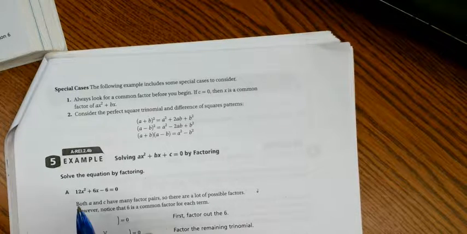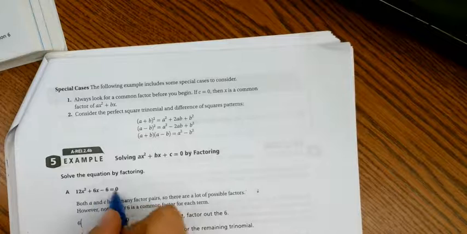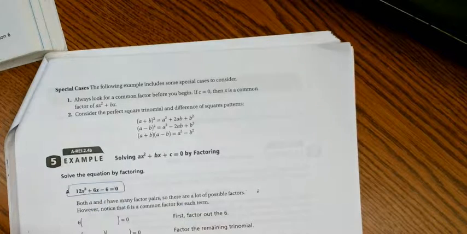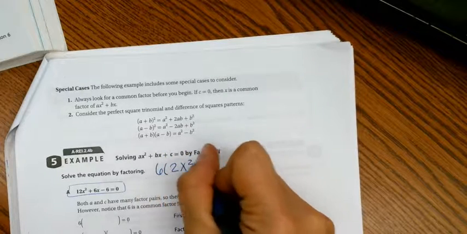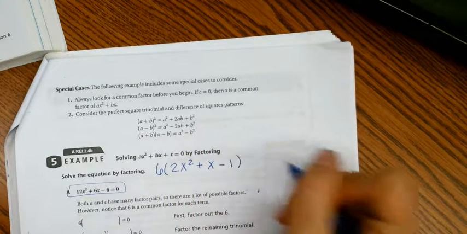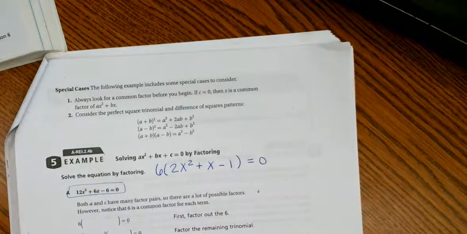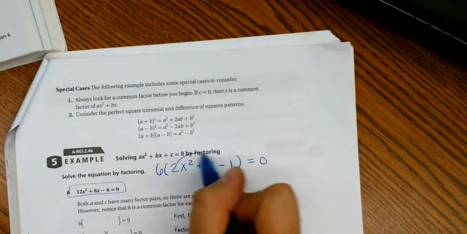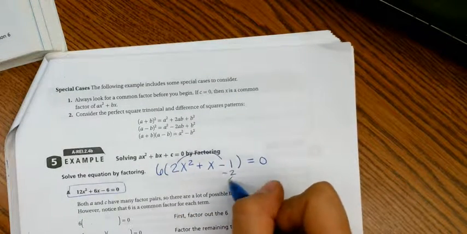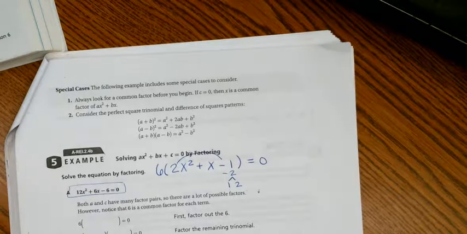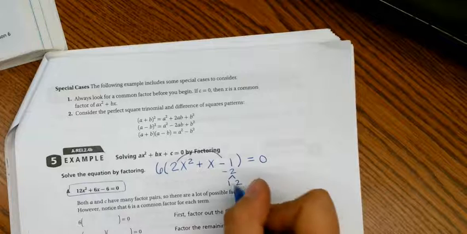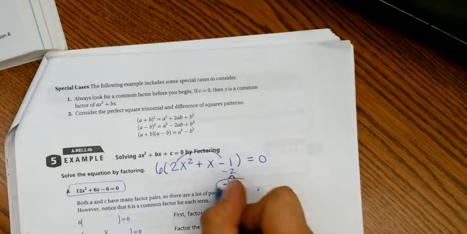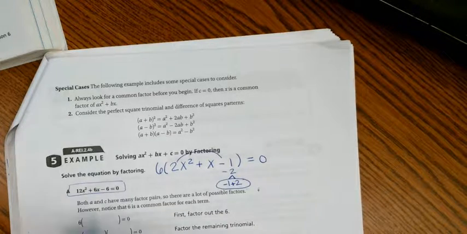All right, so here, is there something in common that can be pulled out first? How about 6? 6 times 2x squared plus x minus 1. Yes? First times third, negative 2. 1 times 2 is negative 2, right? So we have to multiply to negative 2 and add to positive 1. So how about positive 2 and negative 1? Positive 2 and negative 1 will multiply to negative 2 and add to positive 1.